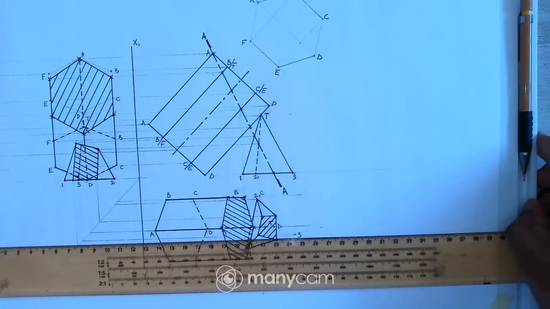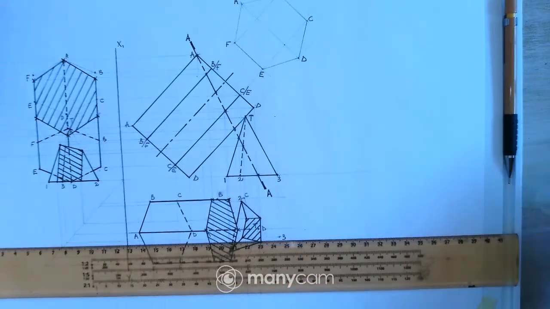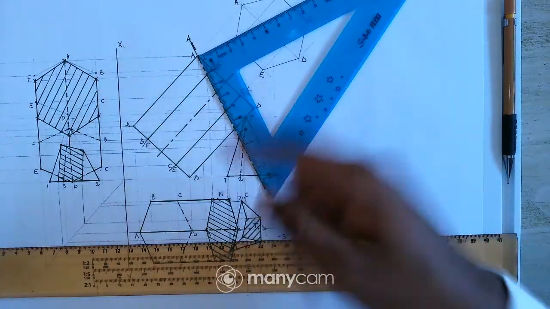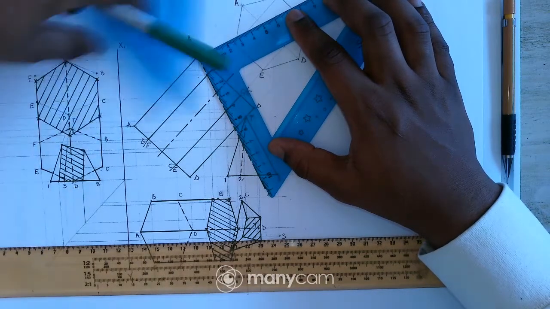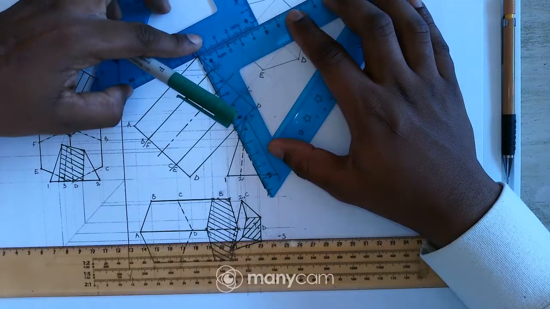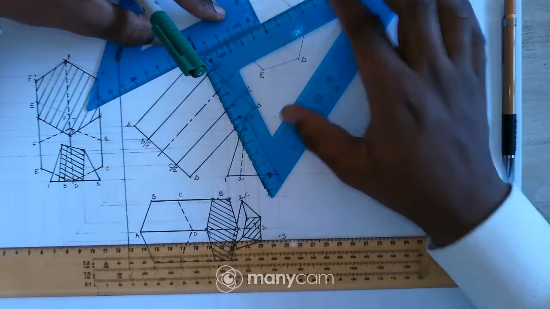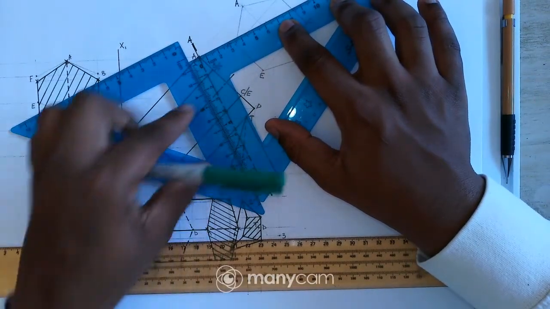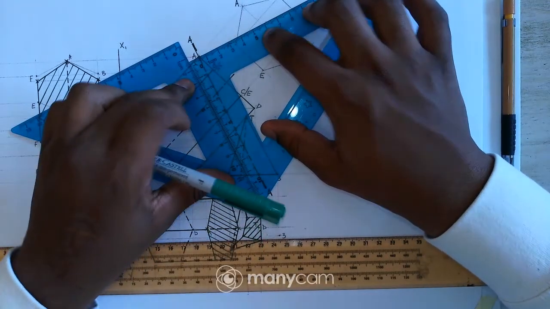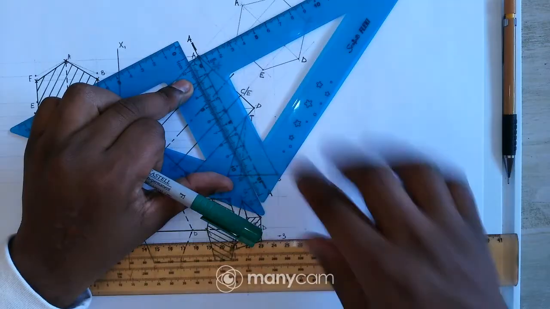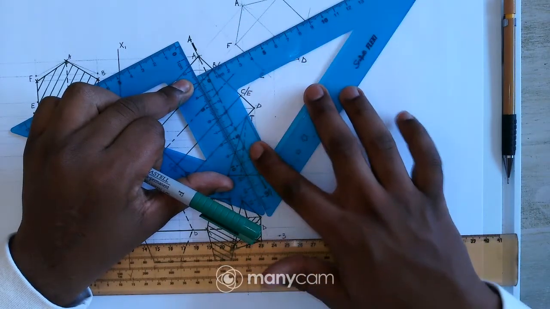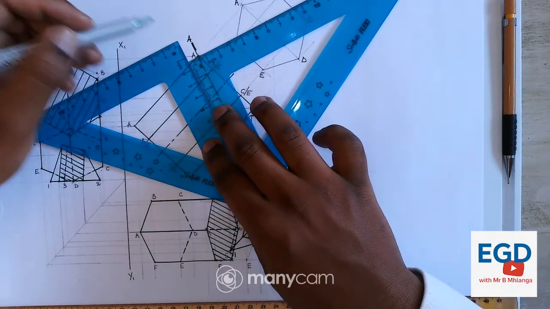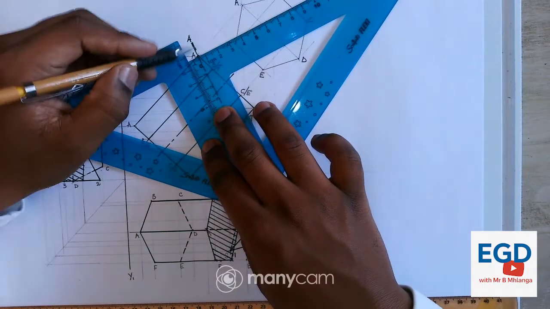So I'll just put the 30 by 60 there on that line, and then I'll just put this one there, and then I'll slide this ruler a little bit down, okay, like that. And then now I put this one here. I have to press it against the board like that so that it doesn't move. I'll just slide this set square only, okay. And then from point A, right, we have a point there.